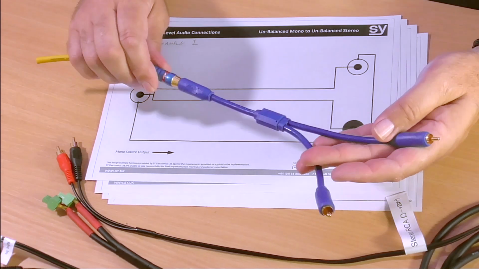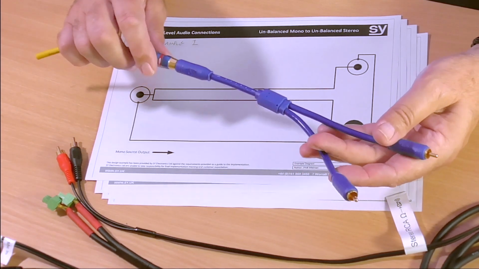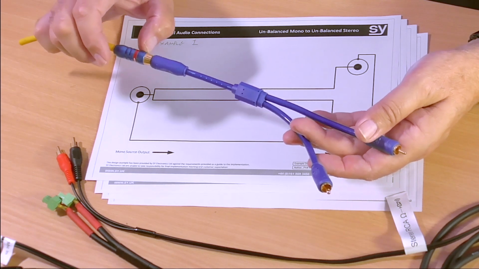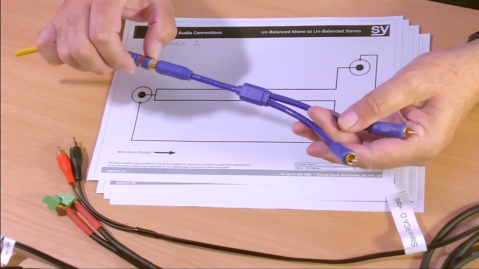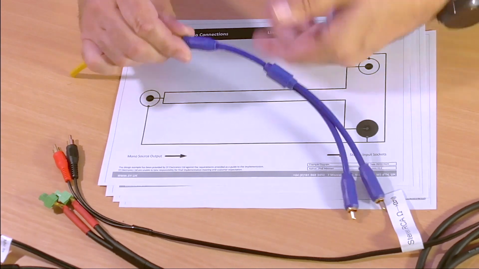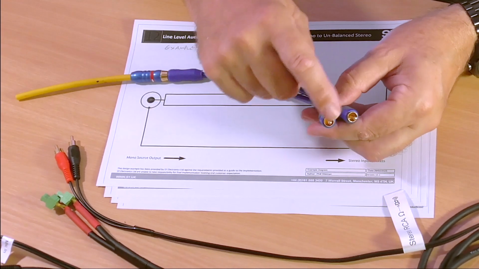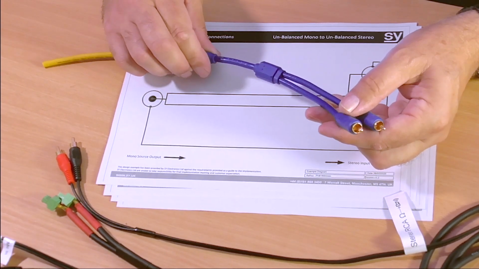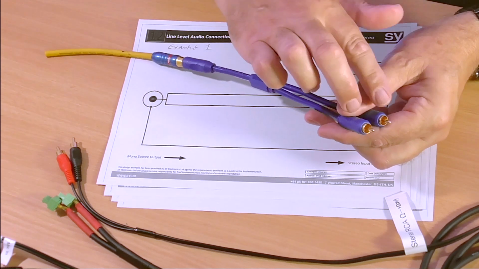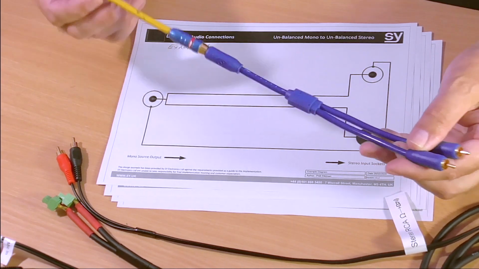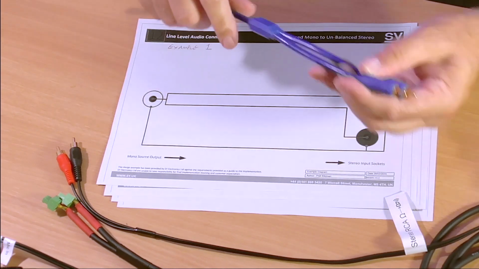It's very easy. If we're just splitting, we can just go into a splitter like this, and basically we're connecting the sleeve to the sleeves, and then the signal wire we're connecting to both of the left and right cables there. So that will give us mono audio, but we can go to the left and right inputs of an audio device with that same mono signal. So that's how we do that one.